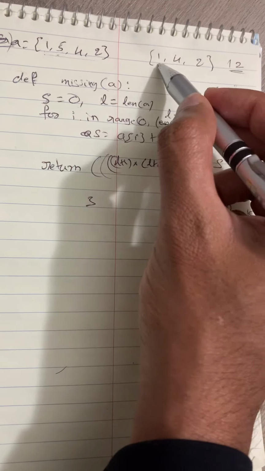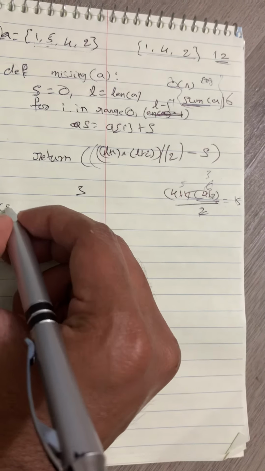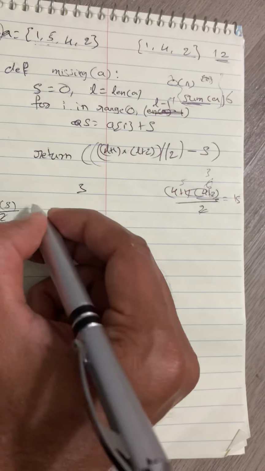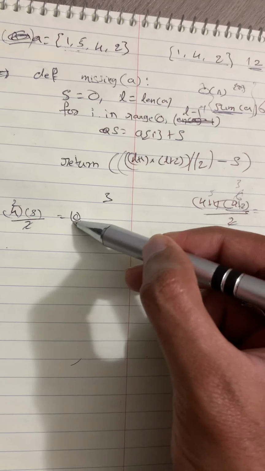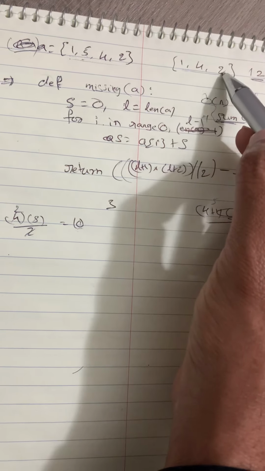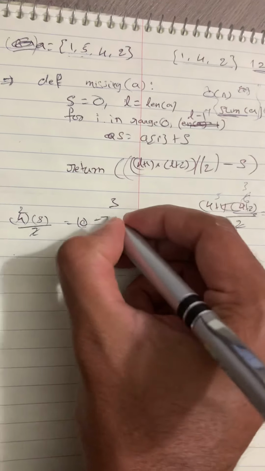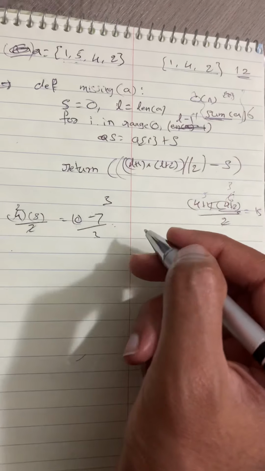Let's say here 1, 4, 2: we do 3 plus 1, 4, into 3 plus 2, 5, by 2, so it's gonna be 10 after using the formula. Then we calculate the sum: 4 plus 2 is 6, 6 plus 1 is 7. Oh sorry, 10 minus 7 equal to 3.